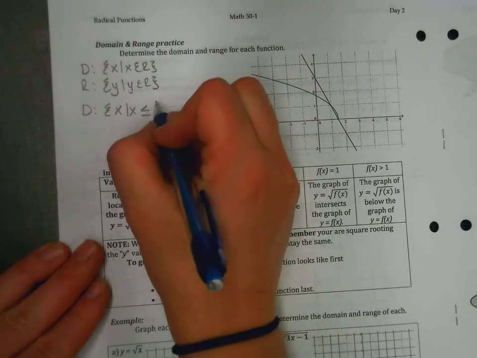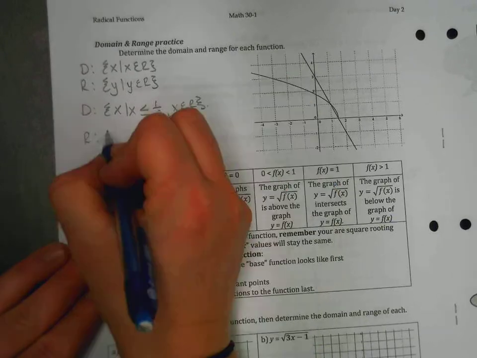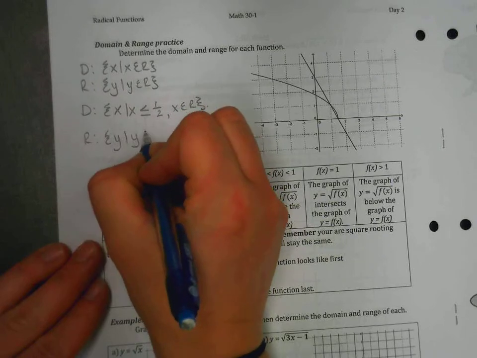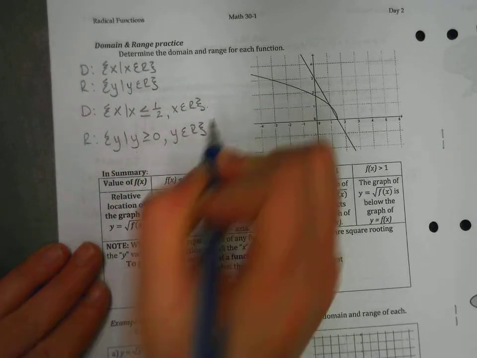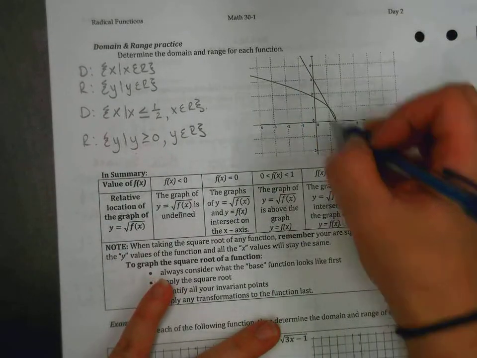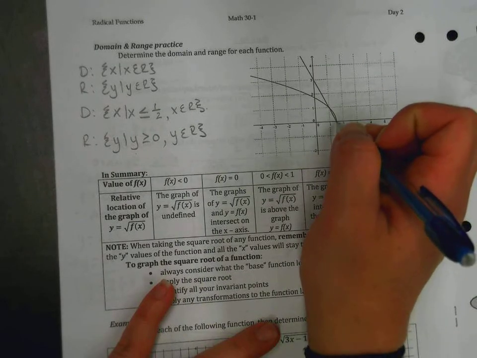Range is greater than 0. Okay, so again, as you can see, if this is my original function and we square root that function, the new graph is only going to be shown above the x-axis. So all these negative values do not exist in the new function.